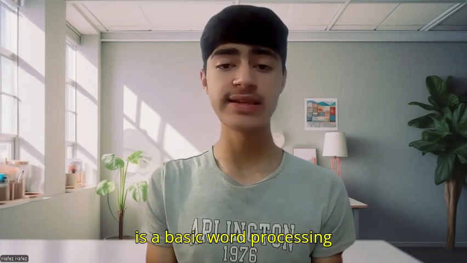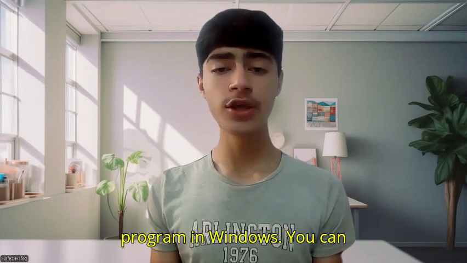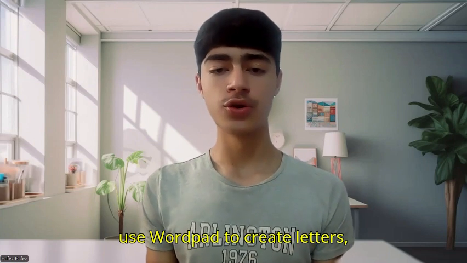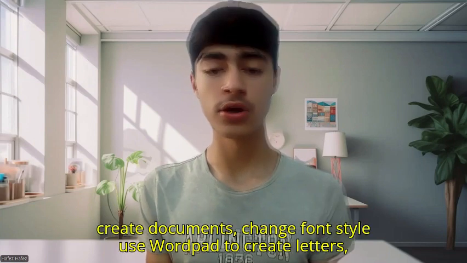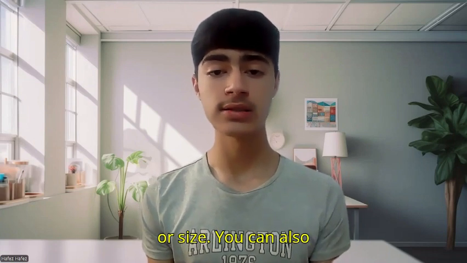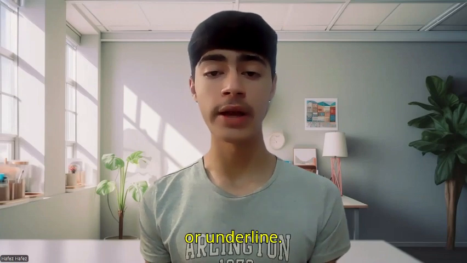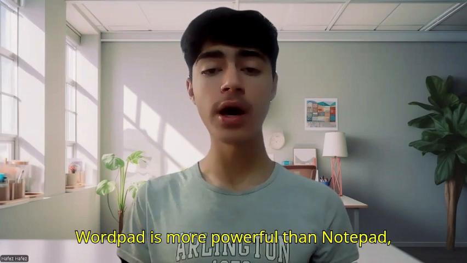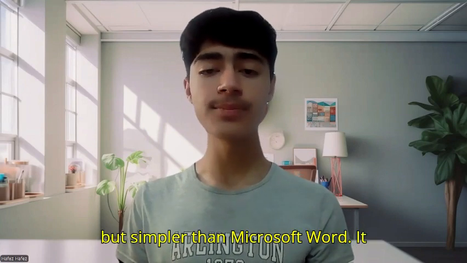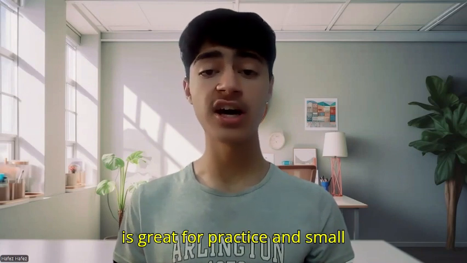WordPad is a basic word processing program in Windows. You can use WordPad to create letters or create documents, change font style or size. You can also make text bold, italic, or underline. WordPad is more powerful than Notepad, but simpler than Microsoft Word. It is great for practice and small documents.